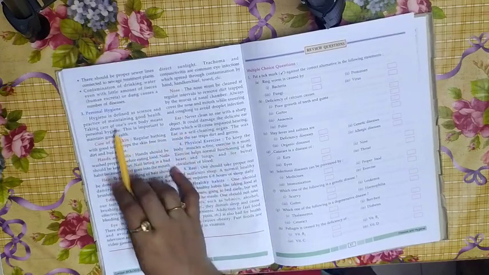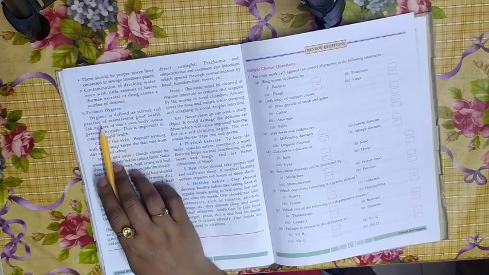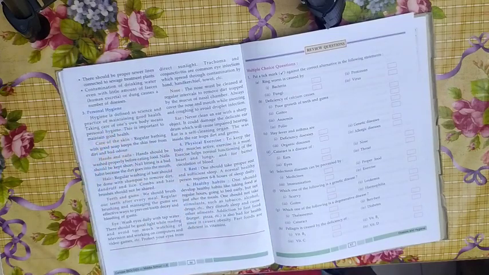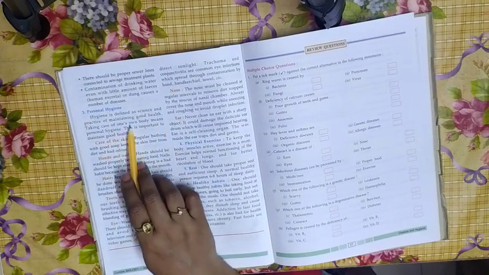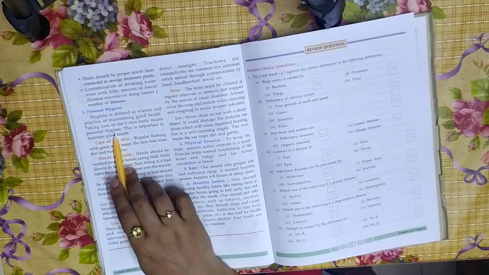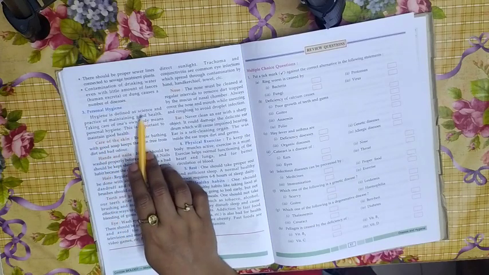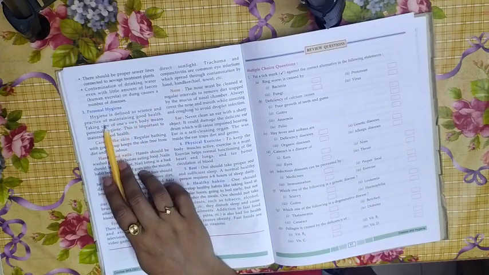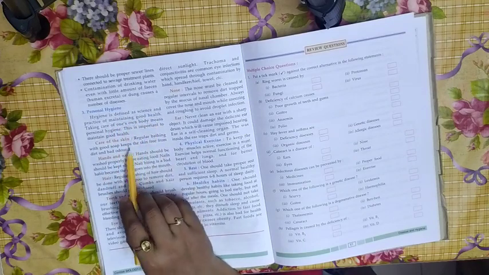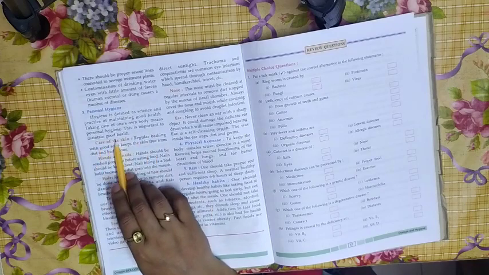So how to maintain personal hygiene? First, what is hygiene? Hygiene is defined as the science and practice of maintaining good health. Taking care of one's own body means personal hygiene. You will write it: hygiene is defined as the science and practice of maintaining good health. So this is important to maintain good health.